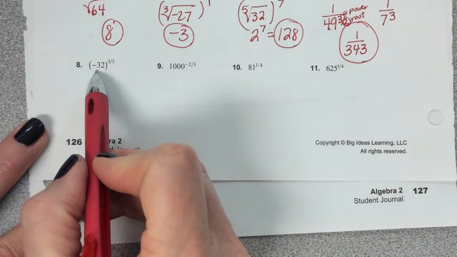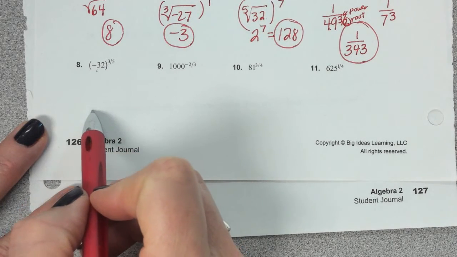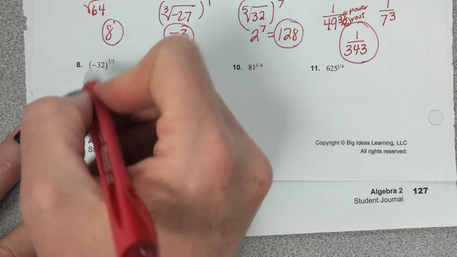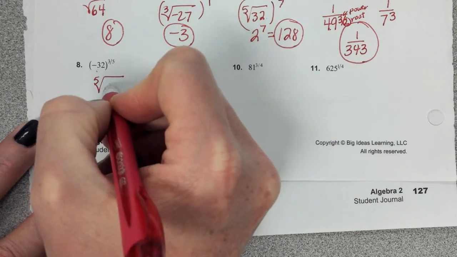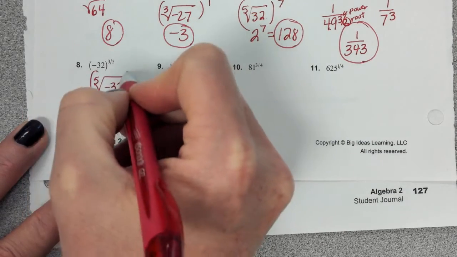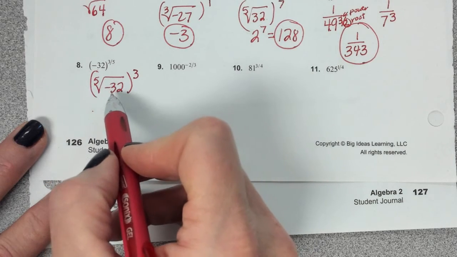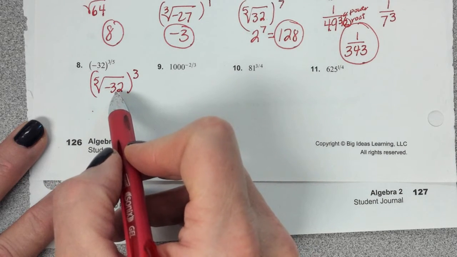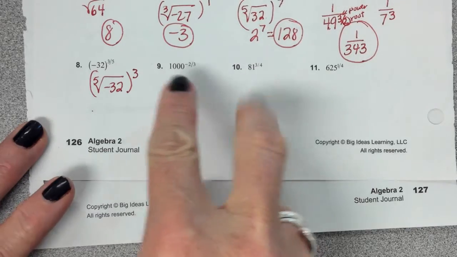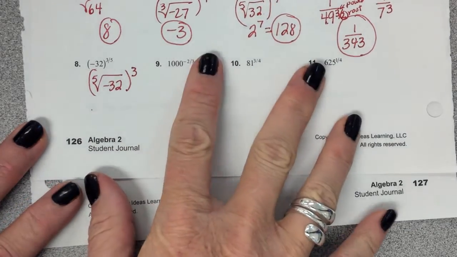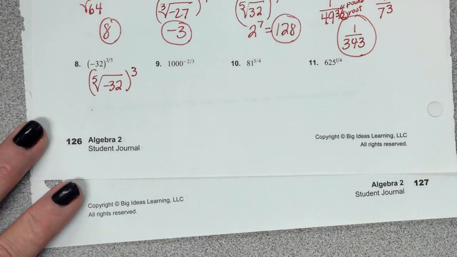Now, if I have a negative base, does that mean I take it to the denominator? No. This is just the 5th root of negative 32 and then cubed. So if it's the 5th root of negative 32, we know the answer has to be negative, right? Because negative times negative times negative times negative times negative is going to give us a negative. So guess the number. What do you think it might be?